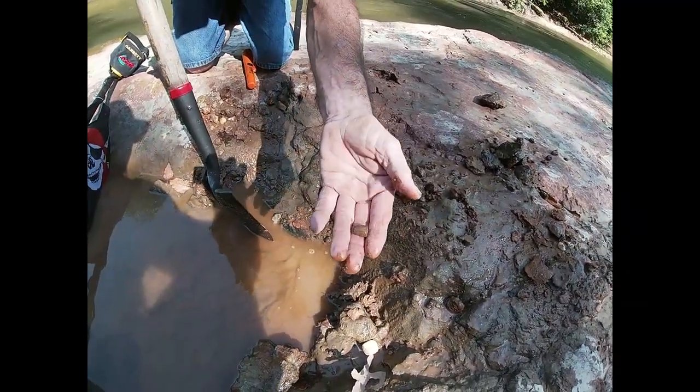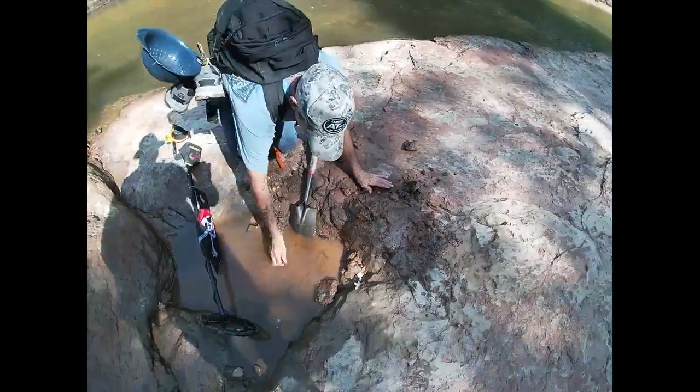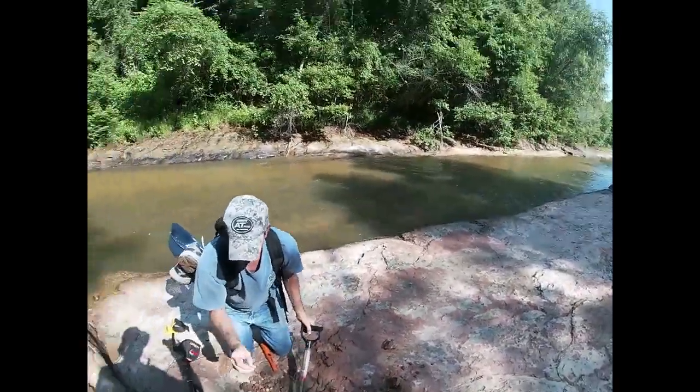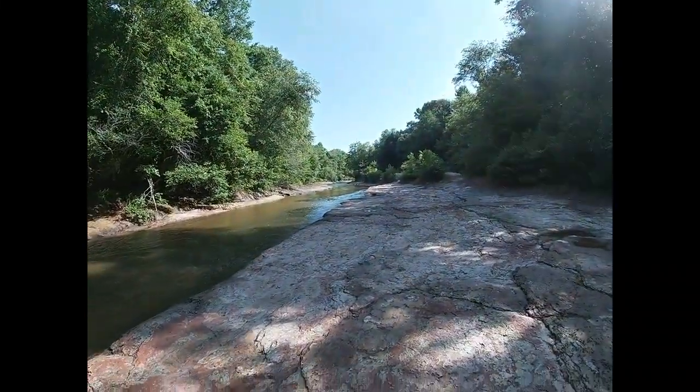Well, like I always say, you gotta take the good, the bad, and the ugly. Yep, you never know. Brass bullet. You save up about 500 of these, you make a dime. Cool. I'll take it. Let's see what else we can find.